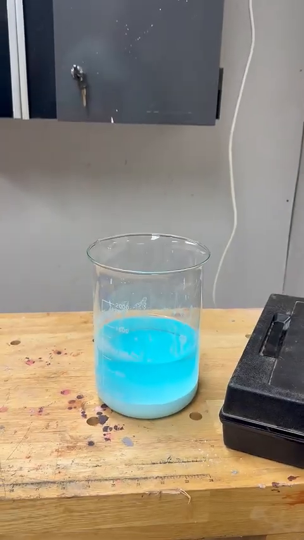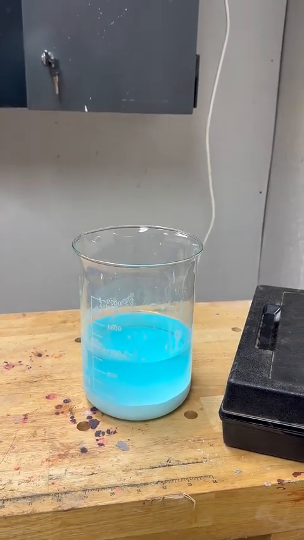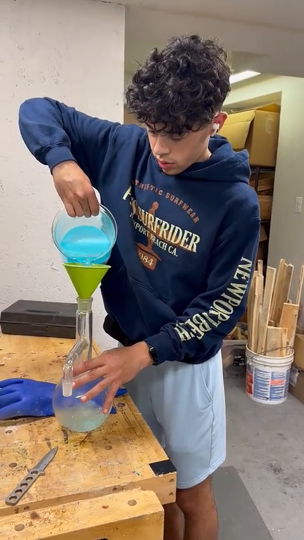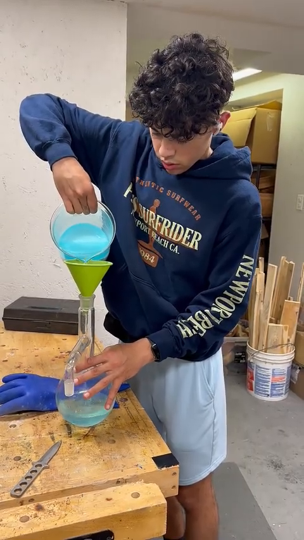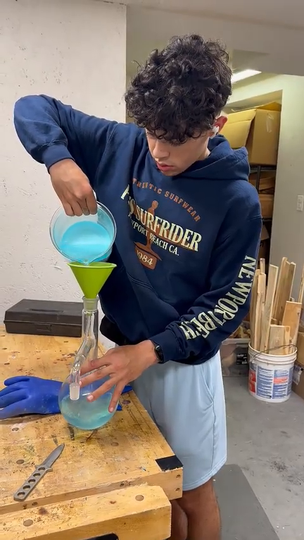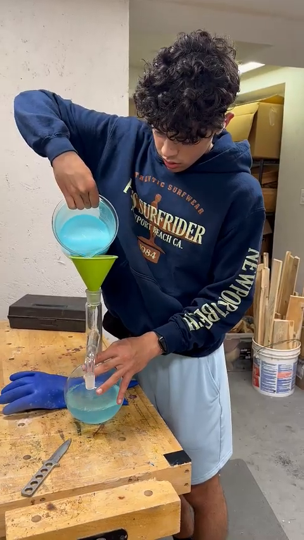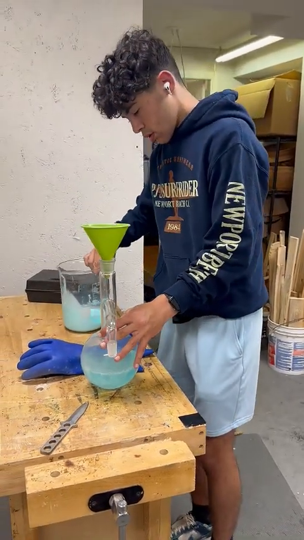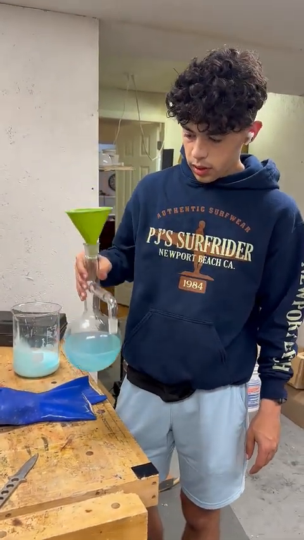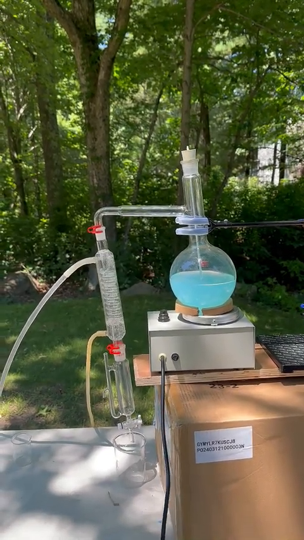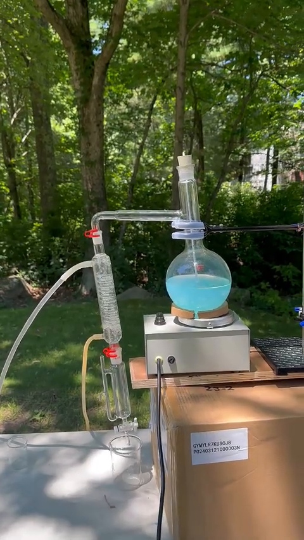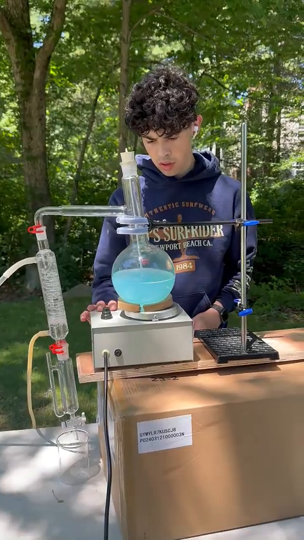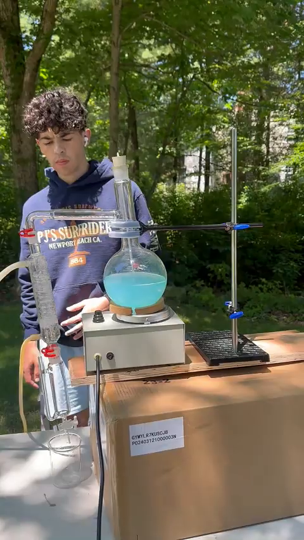So I'm going to bring back in my reaction container, and I'm just going to pour straight here. Perfect. Now my bubbler's active. I'm going to turn on the power, and the heat. And now we wait to let it boil.